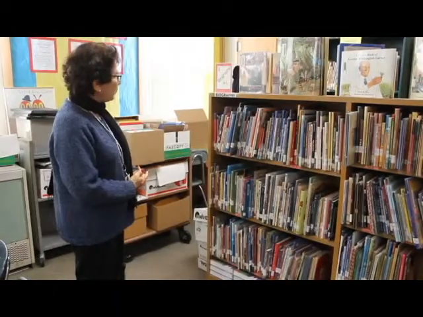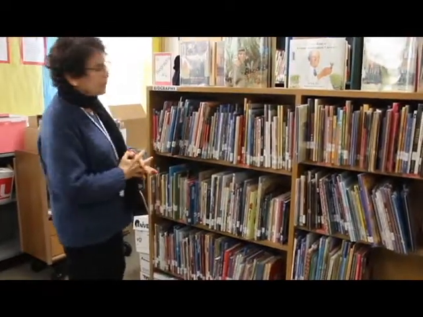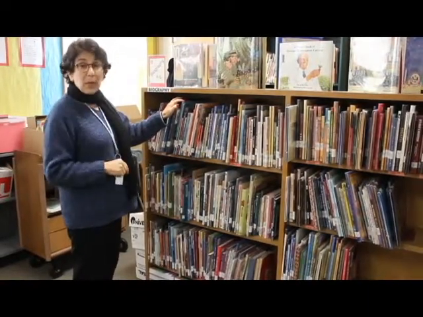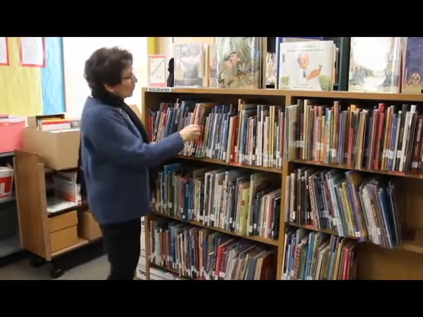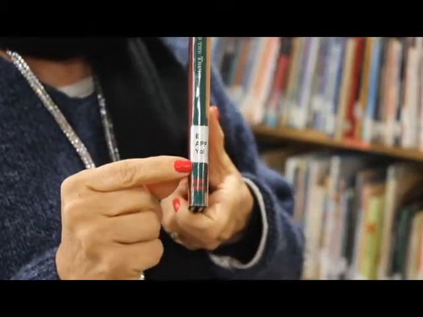Alrighty. So on this brown shelf and the brown shelf next to it, this is our biography collection. Stories about people who have accomplished something that has changed the world or made a contribution, usually. These have 3 lines on the spine label.